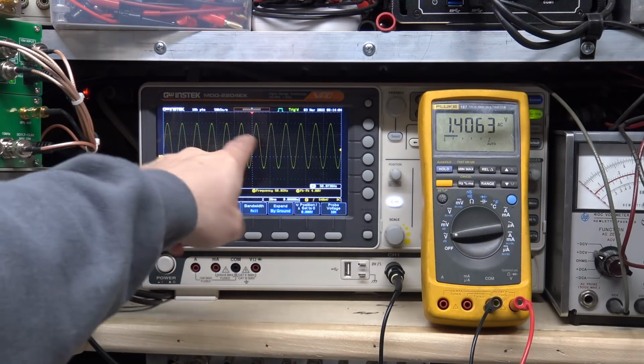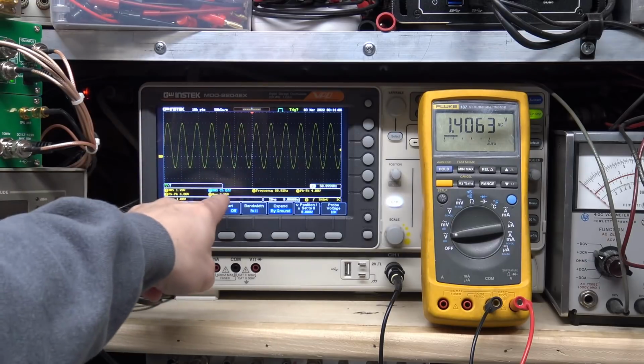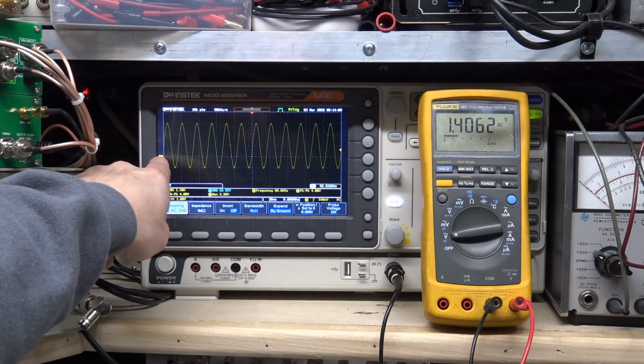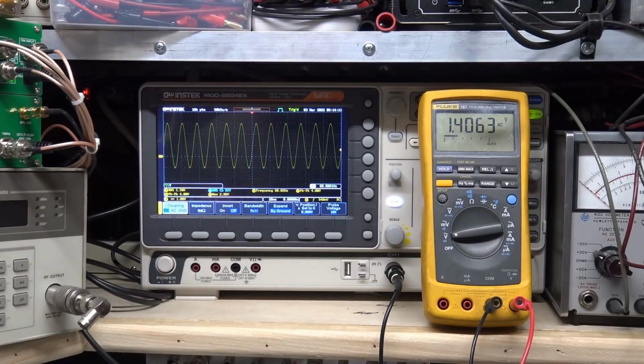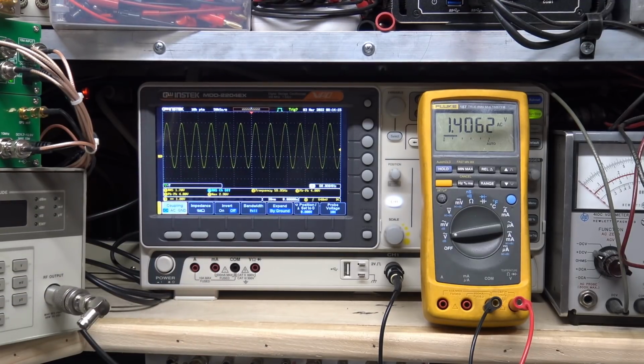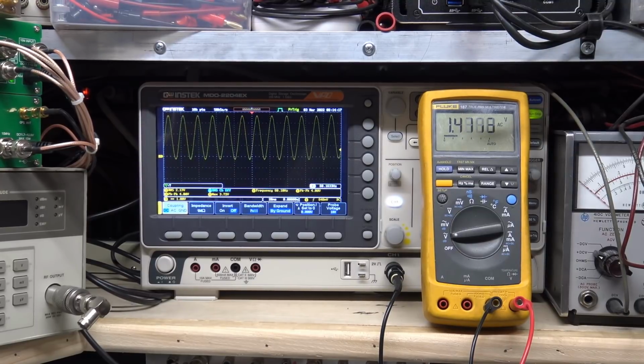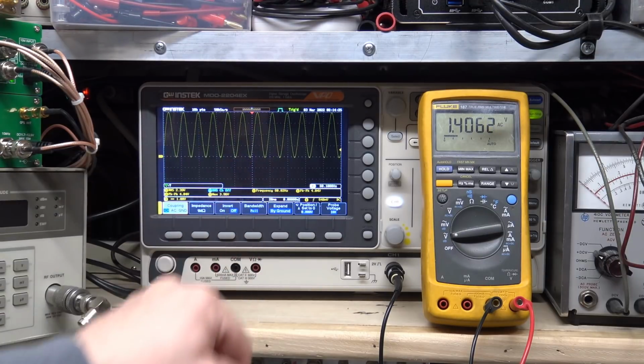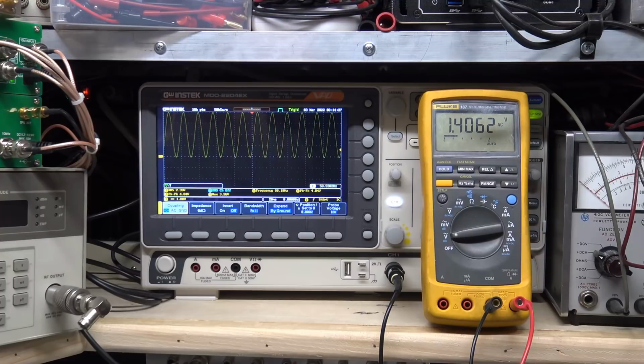And because it's not exactly symmetrical above and below the ground or the common point, we call this an offset AC waveform. But if we take this like that, and it does not go negative, now it is a DC waveform. I hope that makes a little bit of sense.